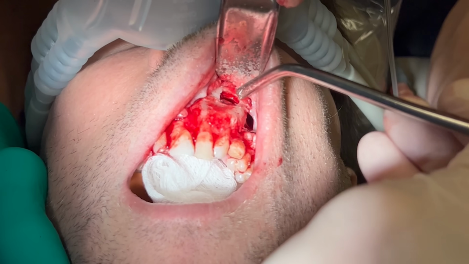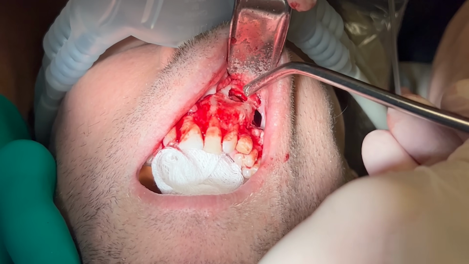Now I need access to this lesion, but I don't have it through the extraction socket. I make a bony window and locate the lining of this lesion.